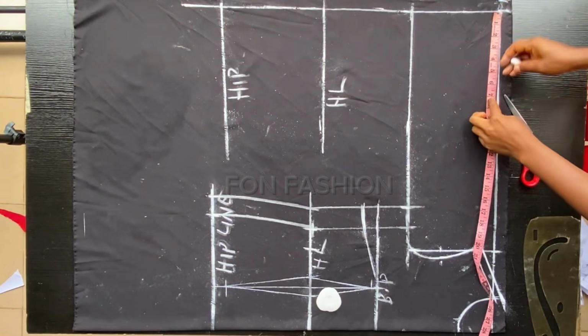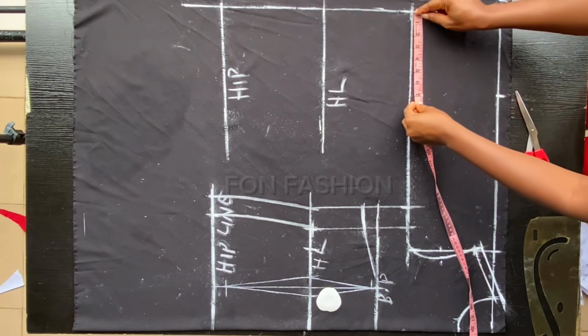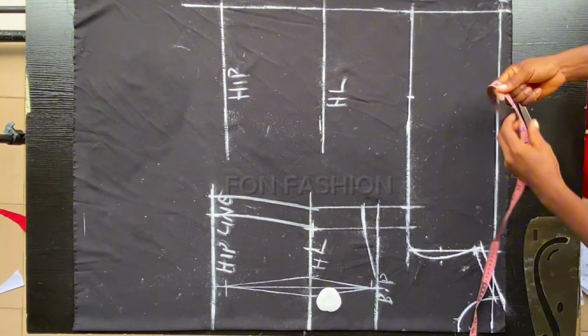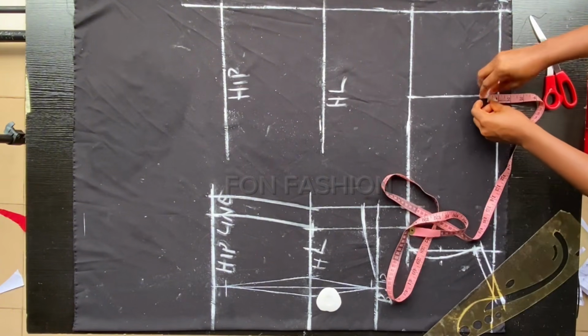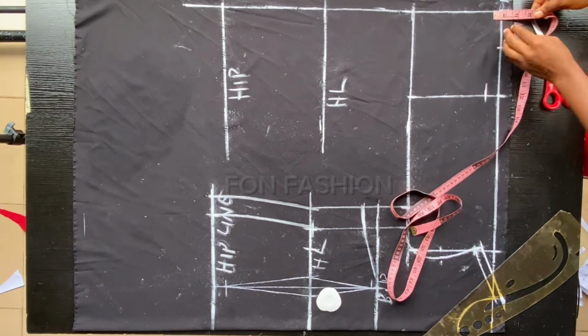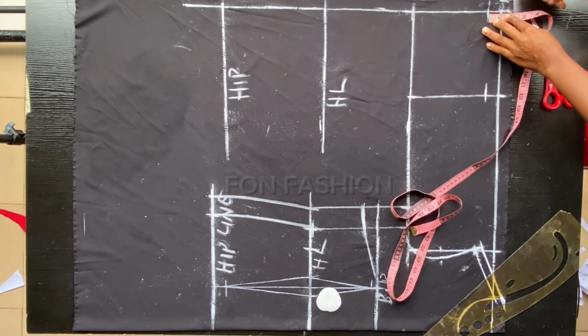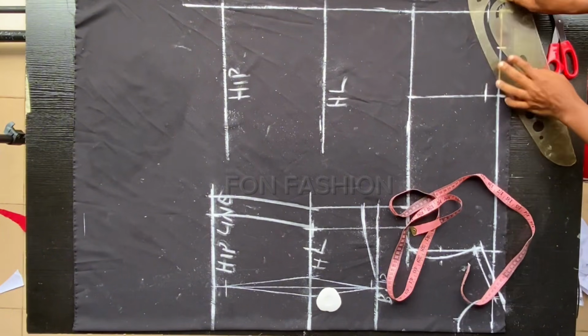I'm going to be marking my shoulder measurement divided by 2. I'll come to the chest line and mark the shoulder measurement divided by 2 as well. For the back, I'm marking 1 inch shoulder slope. I'll mark the neckline. That is 3 inches. My neck depth for the back is 1 inch because I want a high neckline.